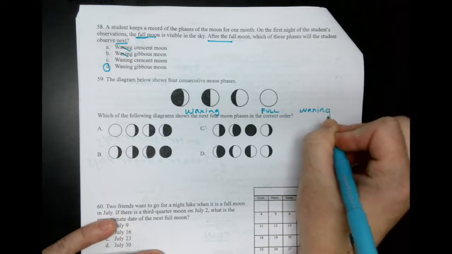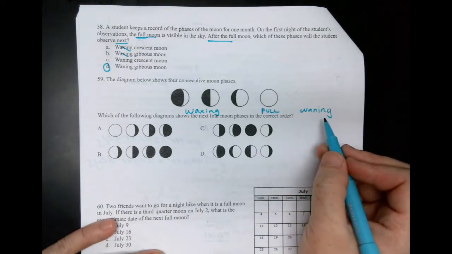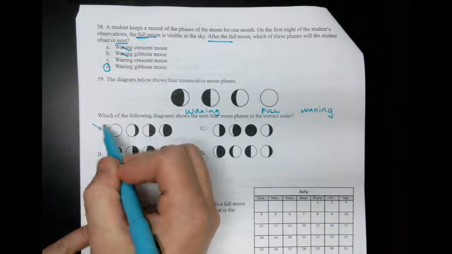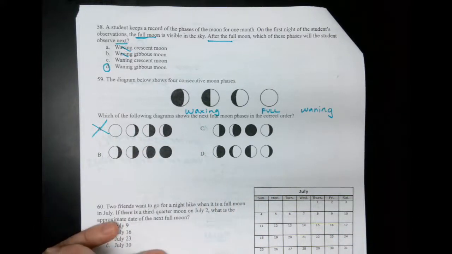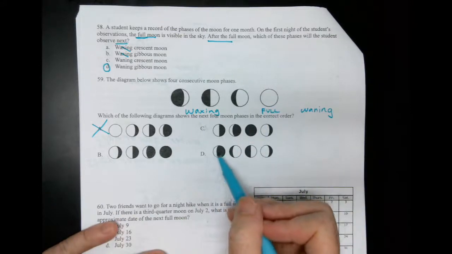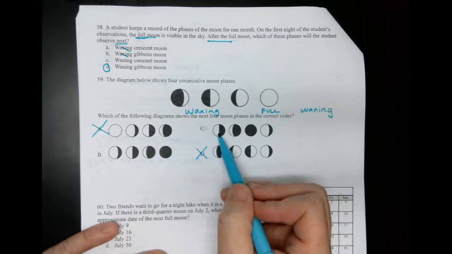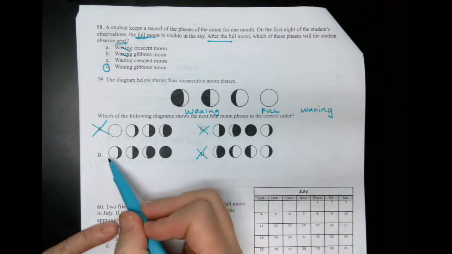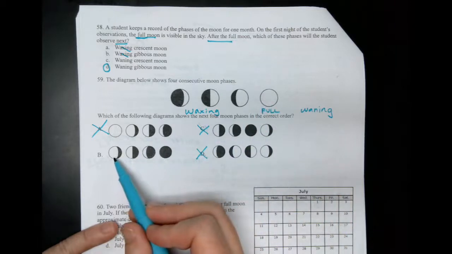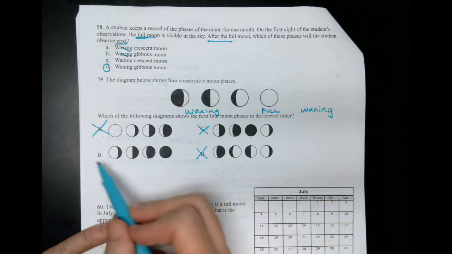It's going to gradually wane, or decrease, and I'll see less and less, and the white part will be on the left. So I'm not going to have another full moon. I'm not going to have a full moon and then all of a sudden jump down and only see a little sliver. And C doesn't show enough of a transition. B, after a full moon, I have waning gibbous, third quarter, waning crescent, new.